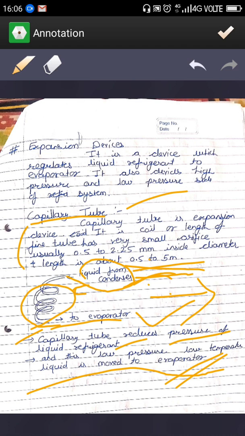Applications of capillary tube can be stated: domestic refrigerator, water cooler, room air conditioner. Where the load is small, up to 10 kilowatt, we can use the capillary tube as expansion device. Hope you understand this capillary tube. In exam many times this question can be asked for 6 marks.